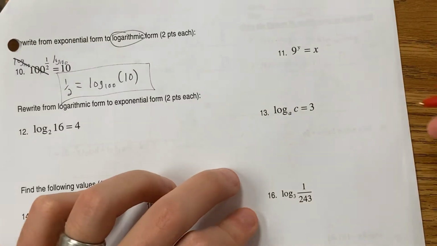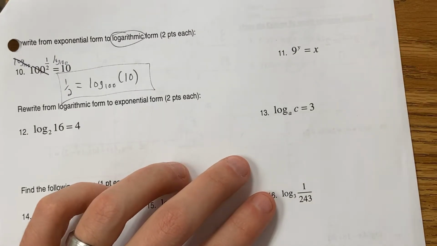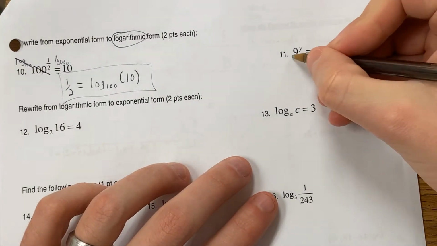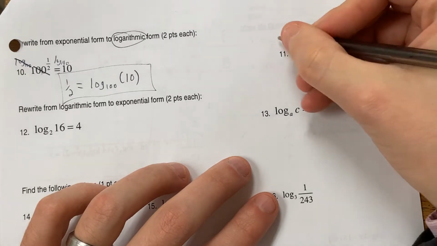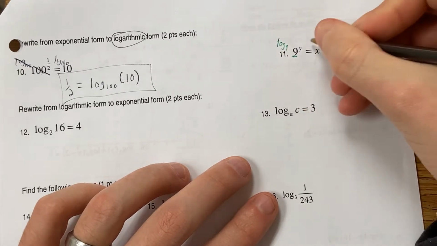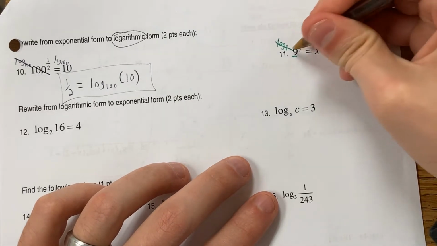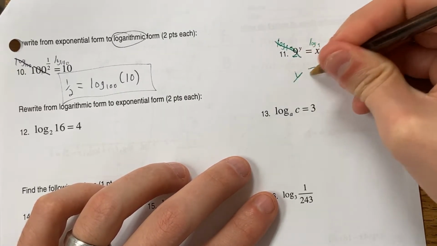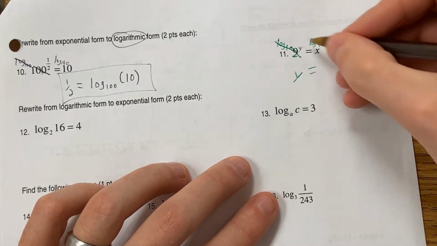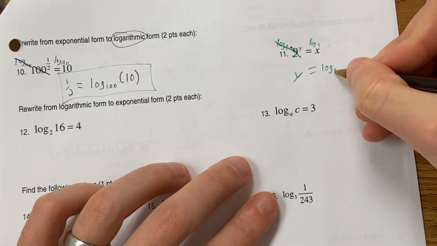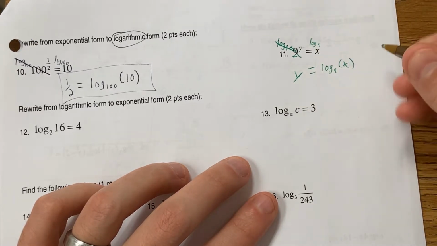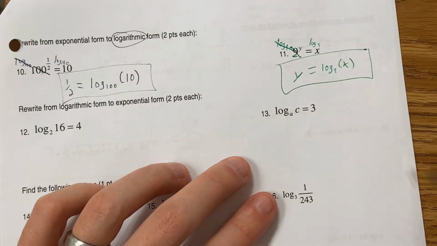Number 11, what is the base? The base is 9. So we will take log base 9 of both sides. That way the log 9 and the 9 cancel, and you end up with just the y. And this says log base 9 of x. And that is now rewritten.